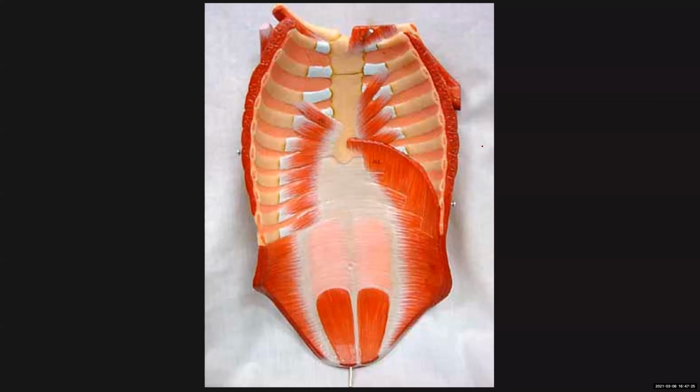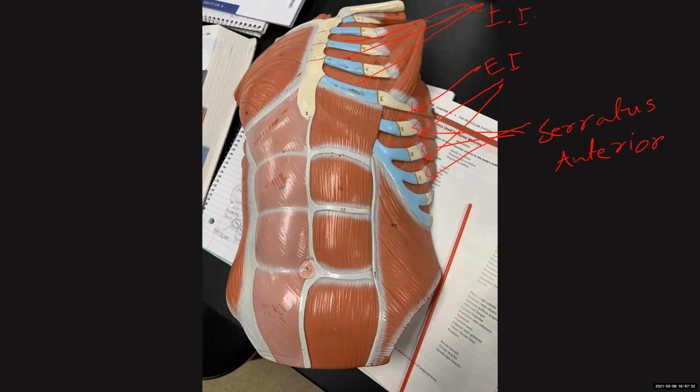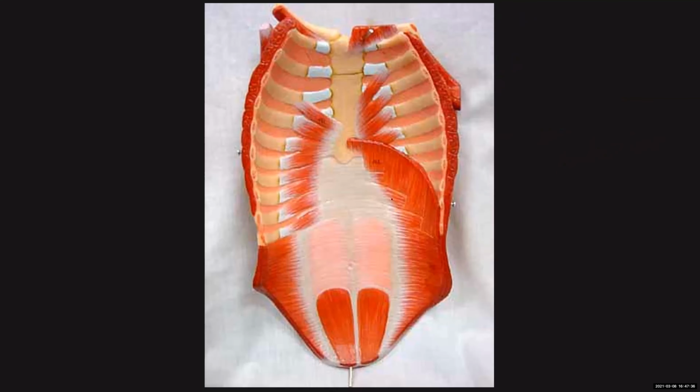Now, transverse abdominis. Okay. So this is basically the chest plate that we're looking at. When it's flipped and you are looking at the interior, that's what is visible here. So interior, look at this muscle. You can still see the linea alba.